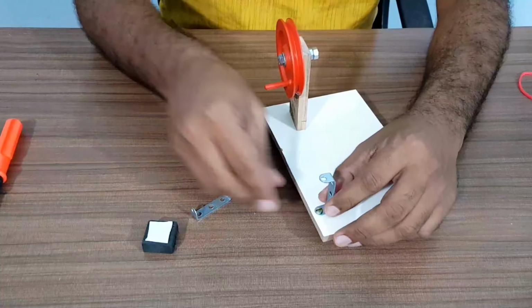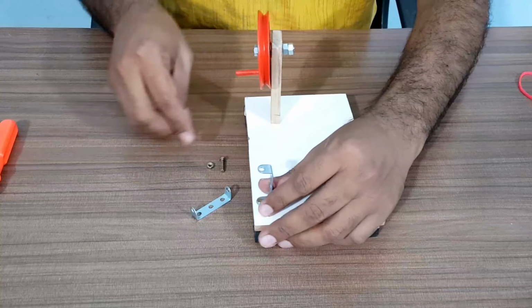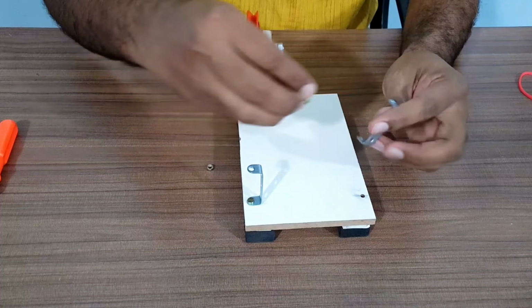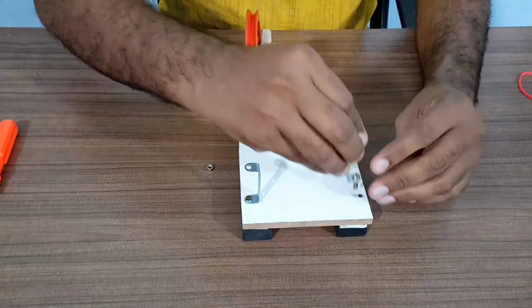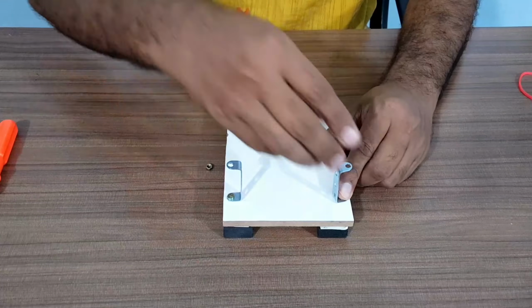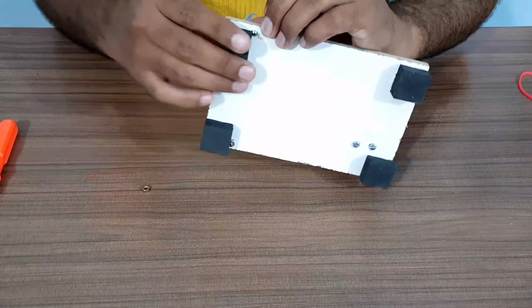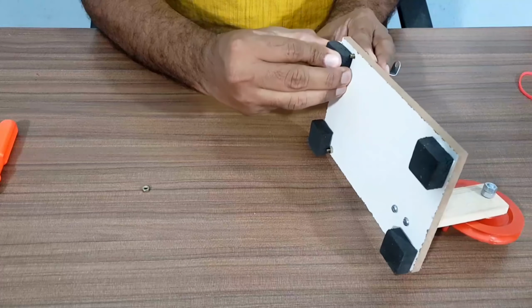Make sure that this should be straight, and then again I am putting this foam. Same from the other side. See here, these flat bases are facing each other. Make sure that those flat bases are facing each other.